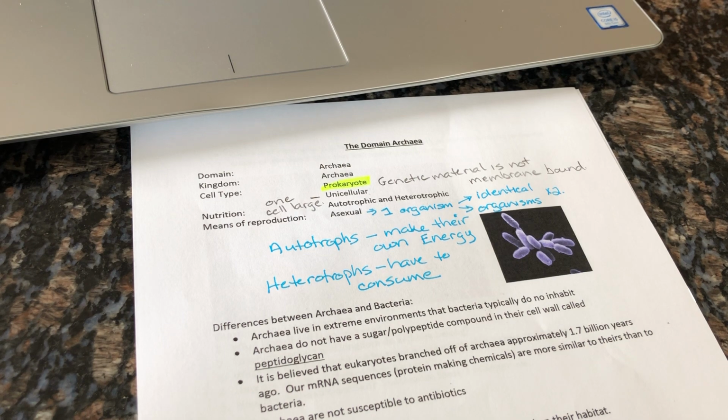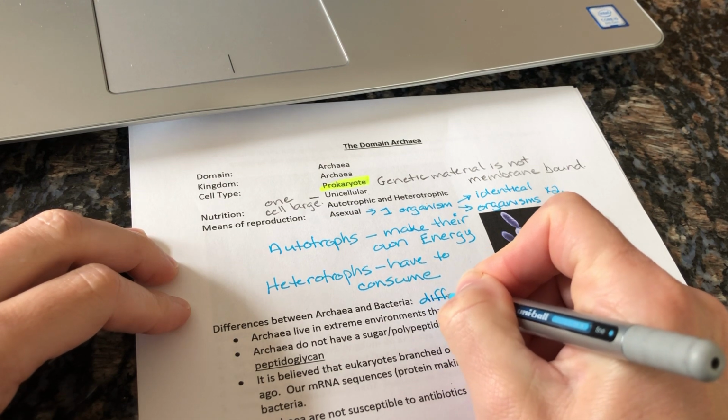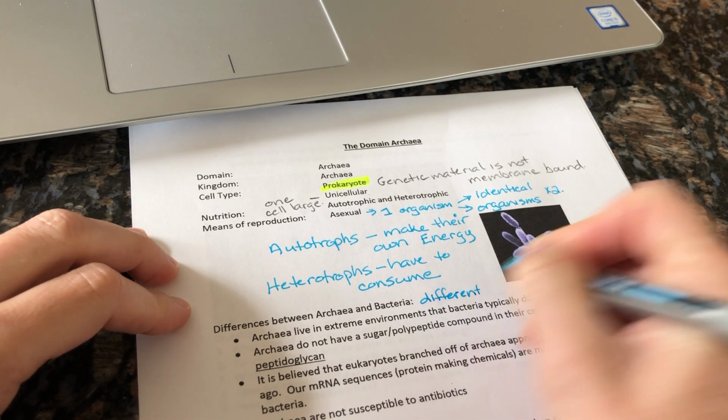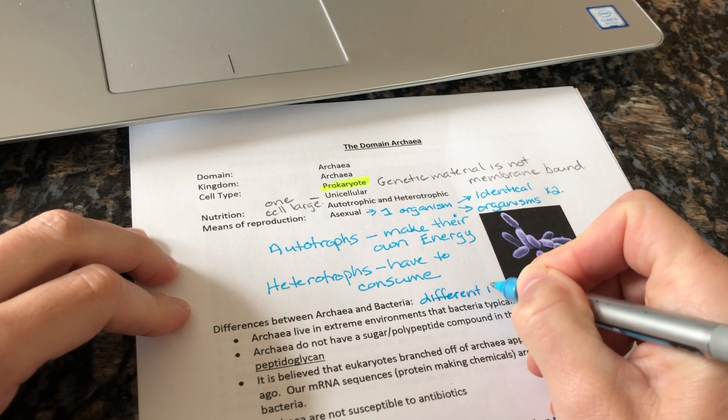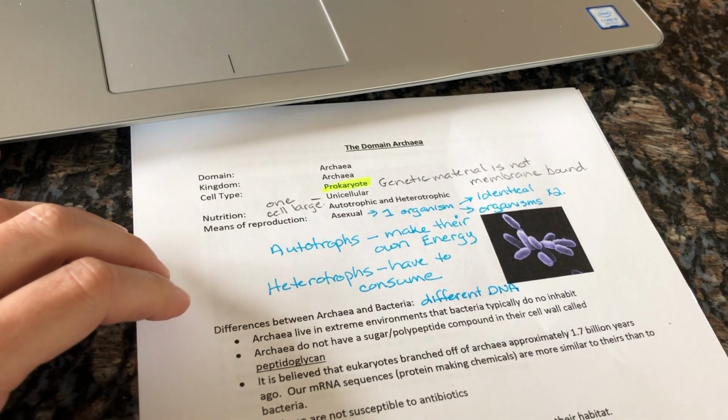Well, first of all, their DNA is different, okay? I didn't list that there, but they absolutely have different DNA, as do you and I. But the differences between these guys put them into different domains altogether. Okay, so rather large differences.